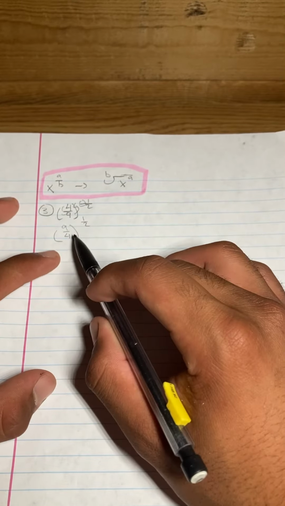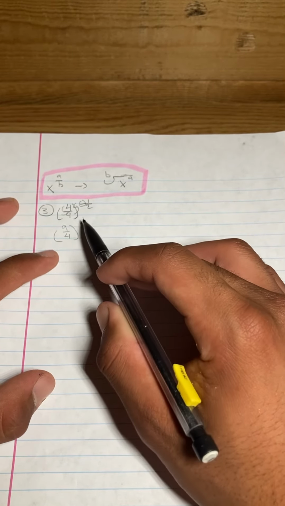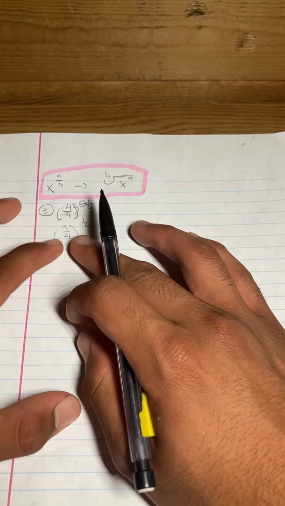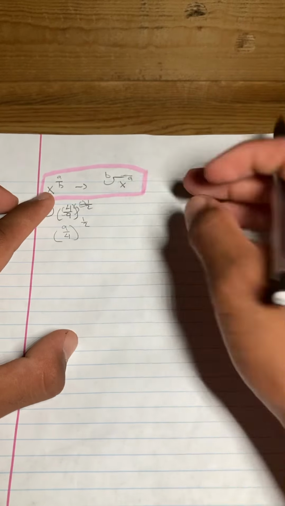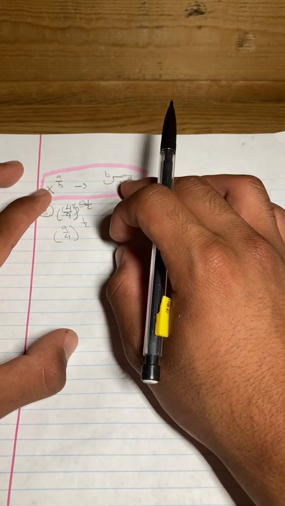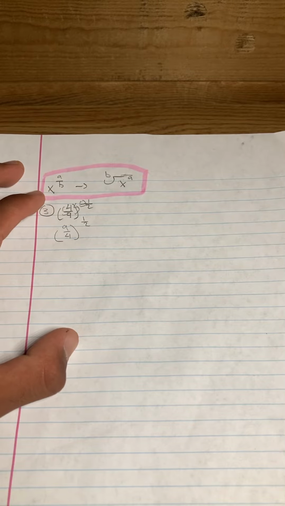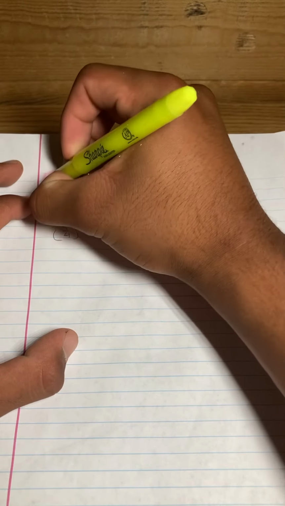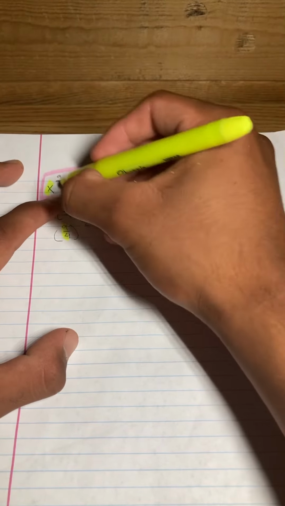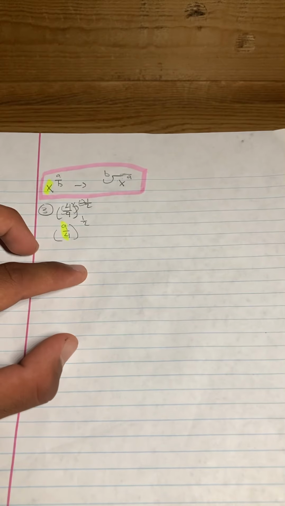So now that we've made it this far and there's no negatives anywhere, we have to apply the equation we talked about earlier. So given this, the x is representing the 9 over 4, and the a over b is representing the 1 over 2.